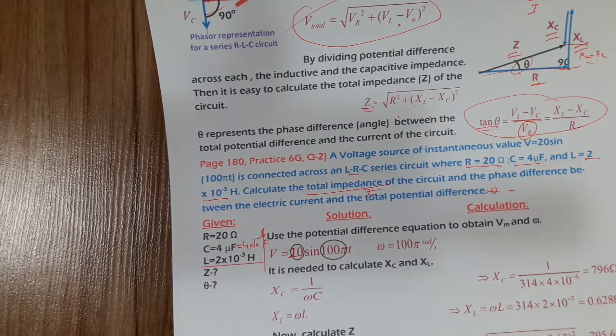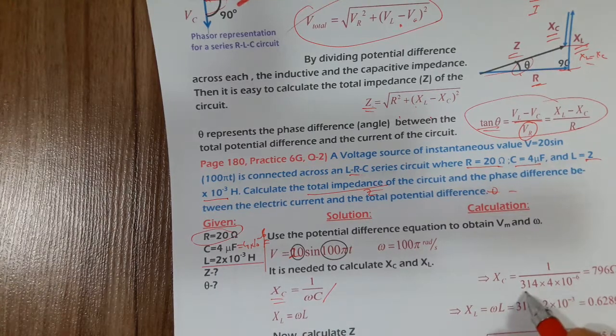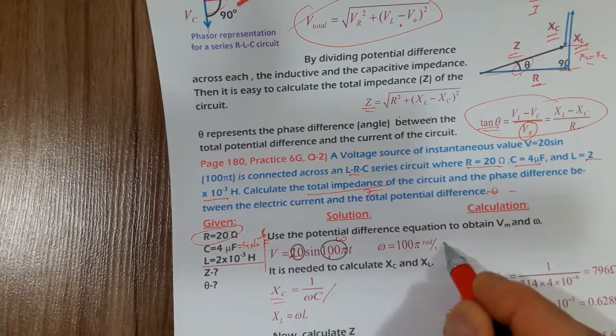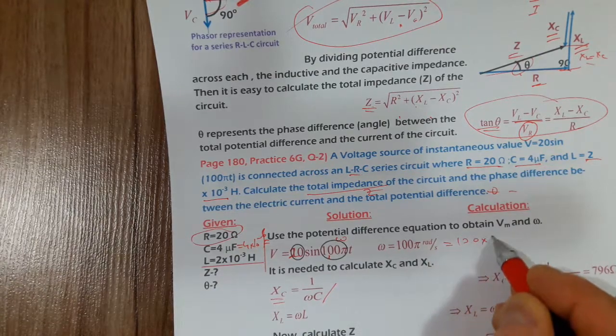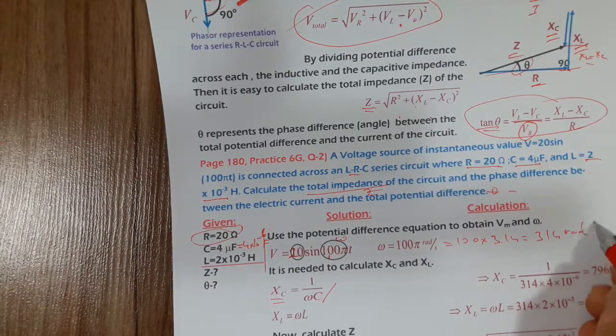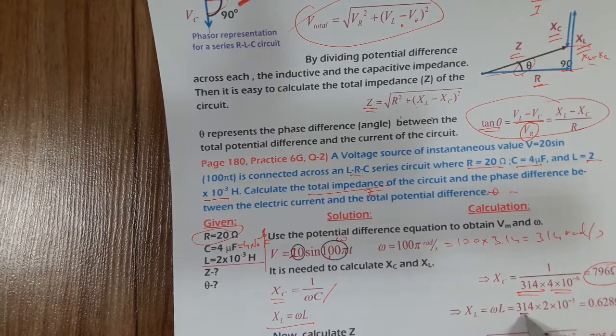So to calculate Z, R is needed, XL is needed, XC is needed. R is given in the question, but XL and XC must be calculated because C and L are given. XC is 1 over omega C, where omega is 100 pi. From this equation, omega is 100 pi, and 100 pi is equal to 100 times 3.14, which is 314 radian per second. So omega times C, XC is 796.